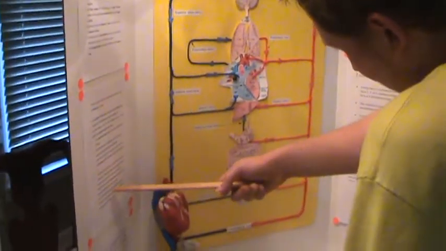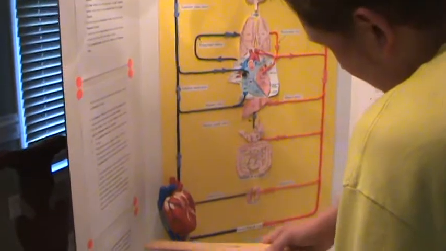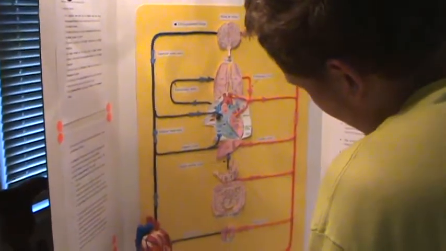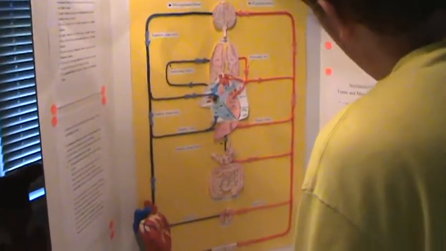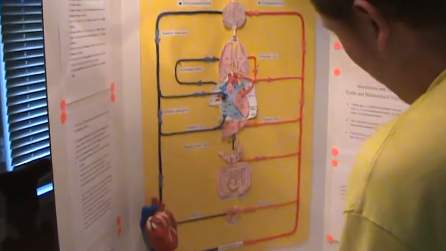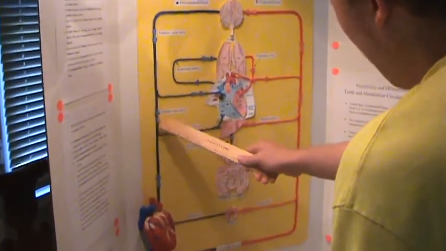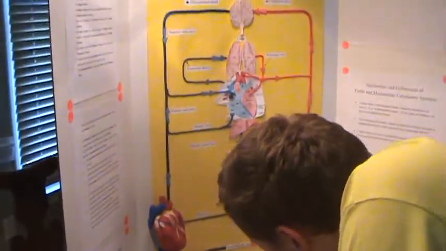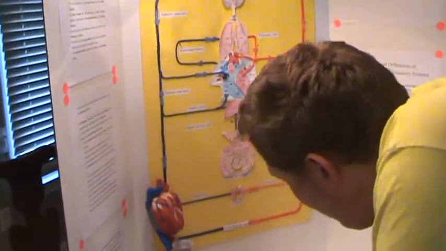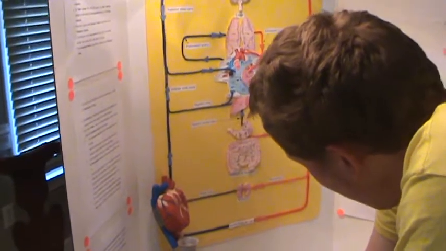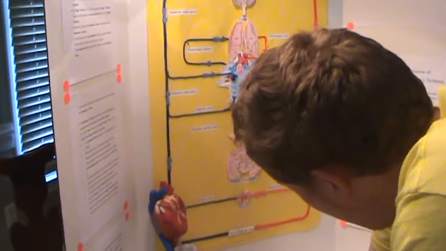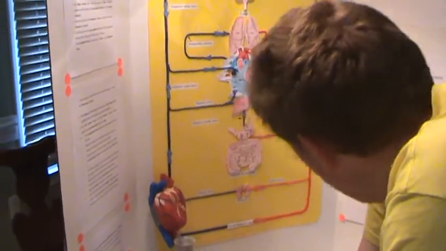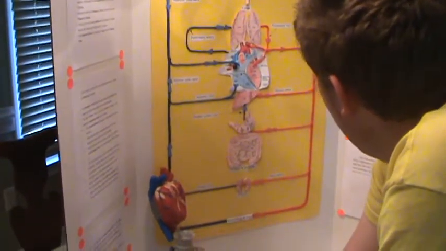The vein network leads to the superior vena cava, which is up here, if the blood is in the upper portion of the body, and the inferior vena cava, if it is in the lower portion of the body. Here's the inferior vena cava. The flow brings the deoxygenated blood back to the right atrium and the operation begins again. This is the second circuit of blood flow, which is between the heart and the rest of the body, and is called the systemic circuit.